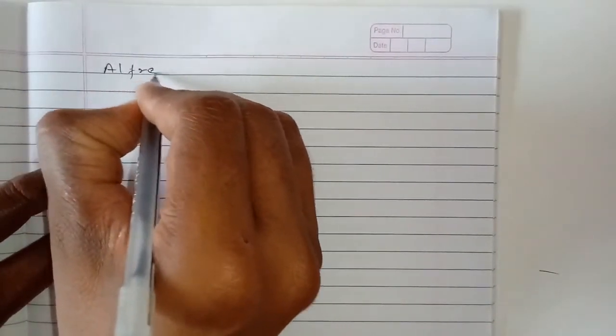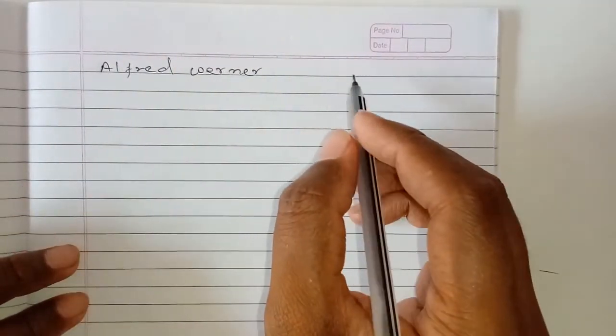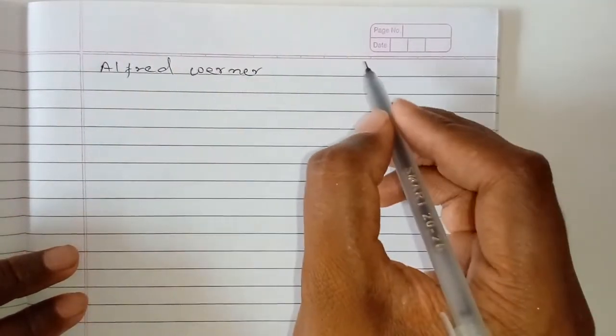Alfred Werner proposed the theory of coordination compounds.